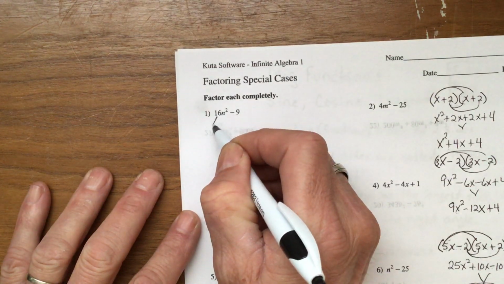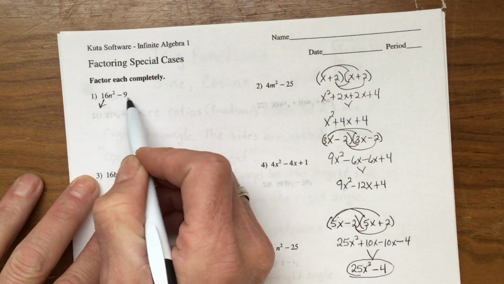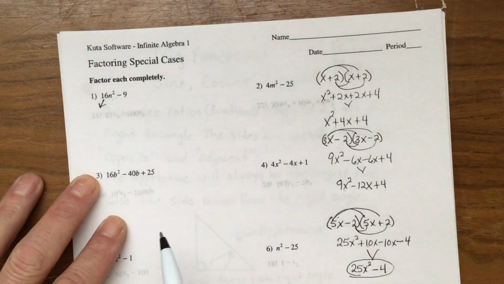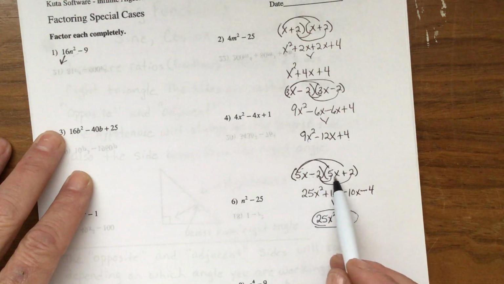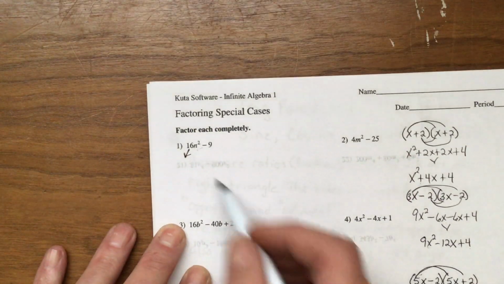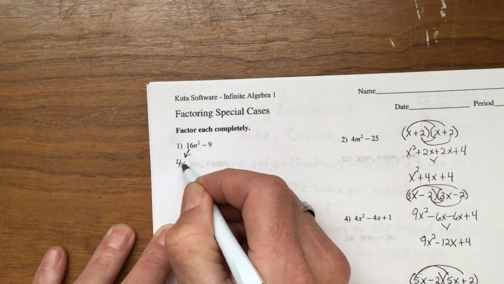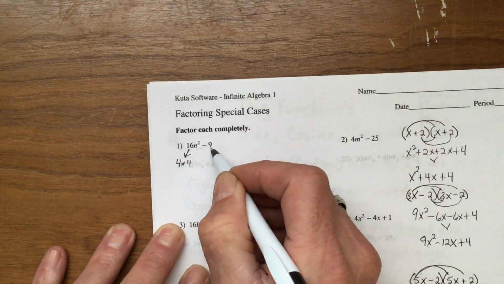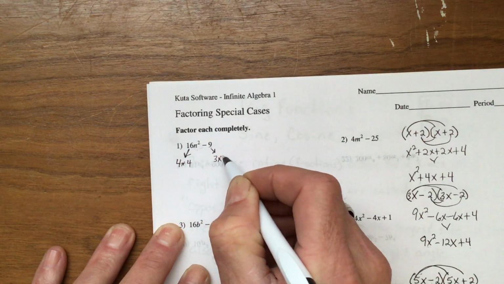Okay, I'm seeing the same thing here. Just 2 terms in this whole quadratic, just like right here. So I'm thinking it came from something that looks like this. And in fact it did, because 16 comes from 4 times 4, and 9 comes from 3 times 3.